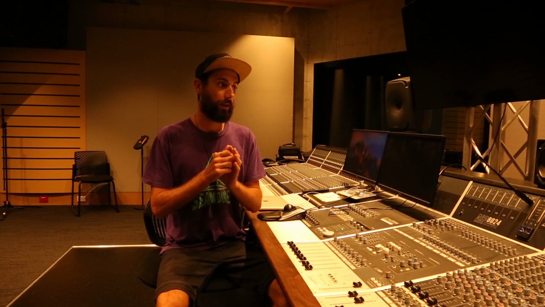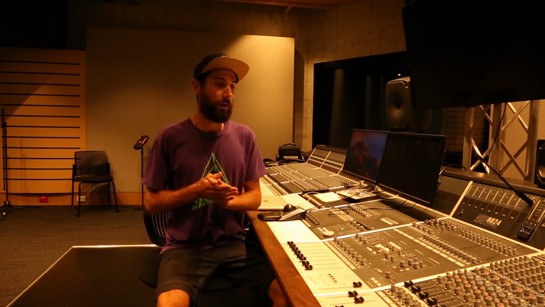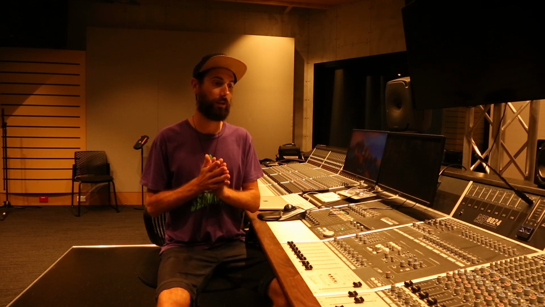Most Audient Patchbays that come with the consoles are pretty much the same. There might be a few variations in how they're wired, but generally the Patchbays are very, very similar across the Audient consoles. So yeah, let's jump in and have a look at how the Patchbays work for this Audient console.